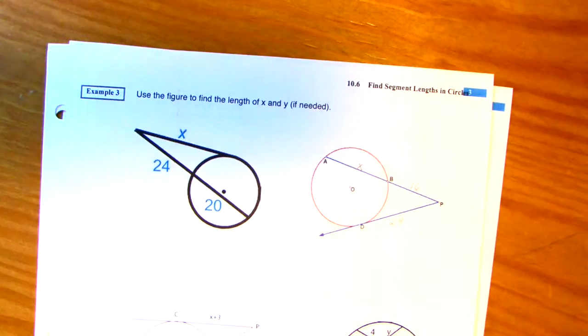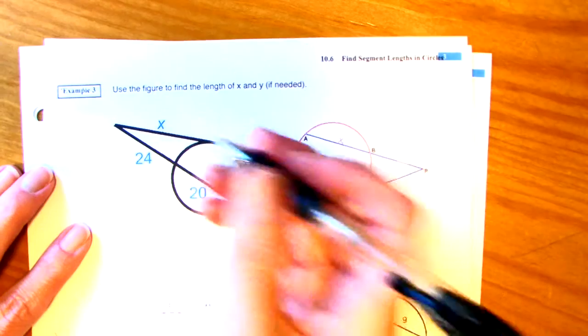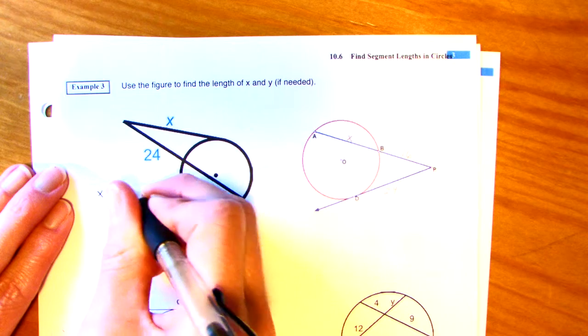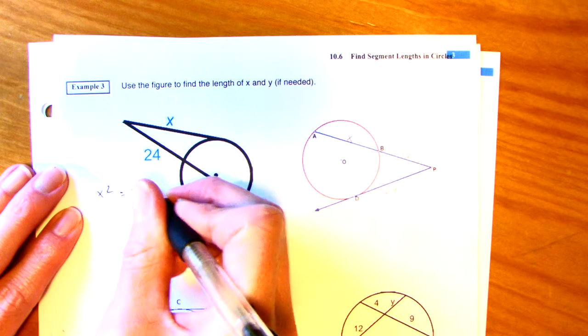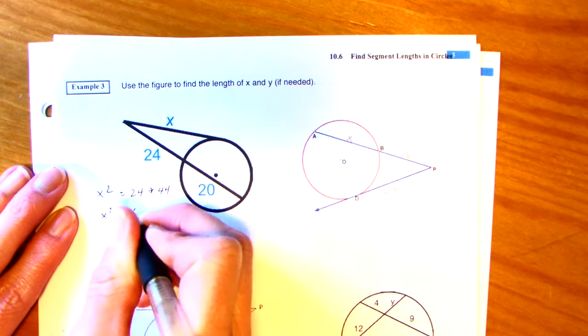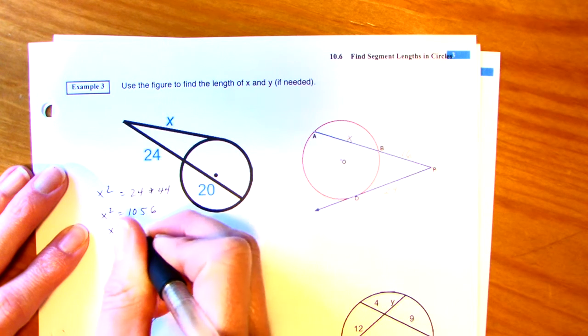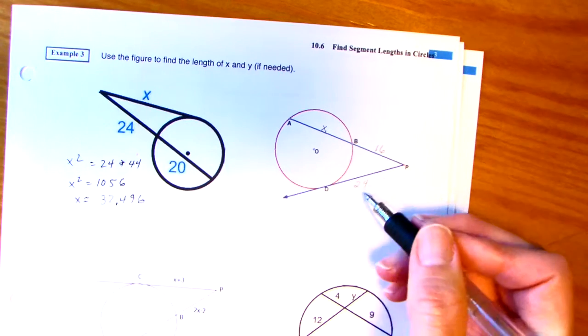Okay, so we're on our last page. Got 4 examples here. And then I'm going to expect you to know all these. So here we go. Alright, so we have a secant and a tangent. So x squared is equal to 24 times that whole thing. The whole thing will be 44. So when I multiply those, you get 1056, and then take the square root. So x is approximately 32.496.